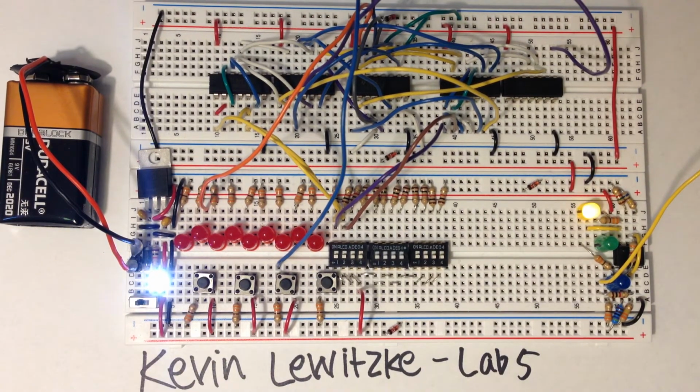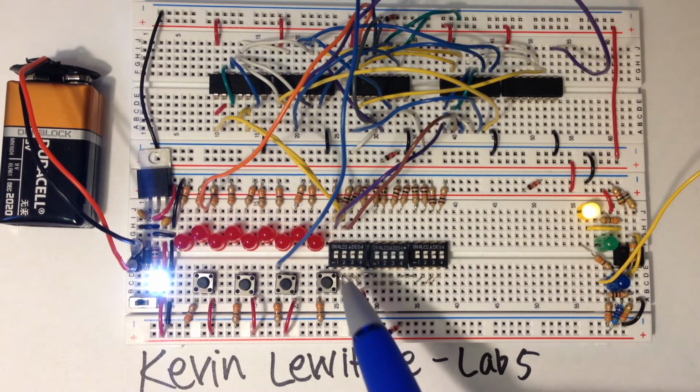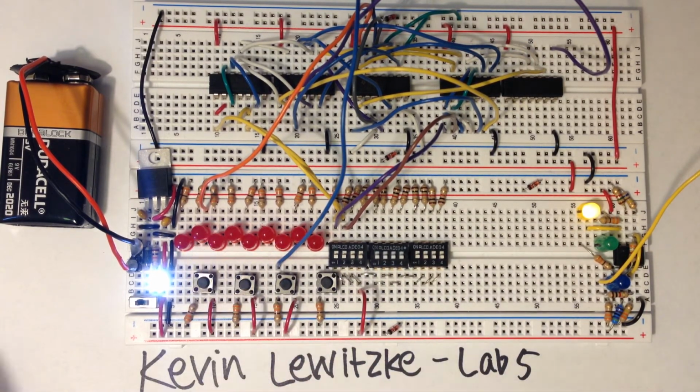Okay, the first thing I'll demonstrate is with both inputs X1 and X2 in the low position. You'll see that the output Z toggles at every clock pulse.